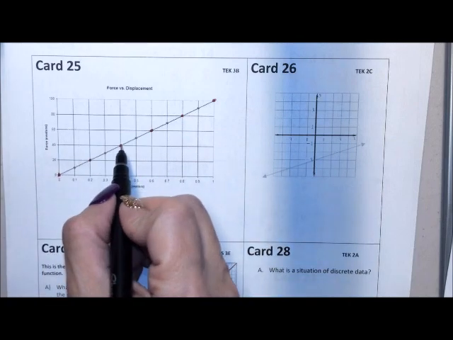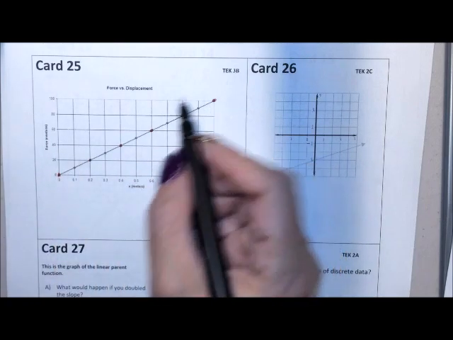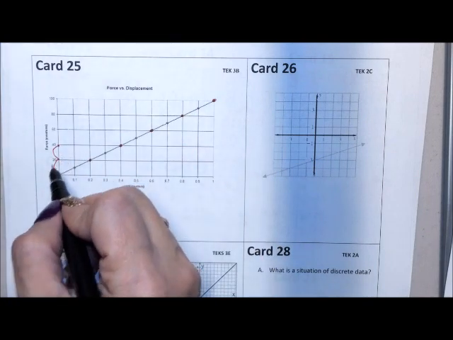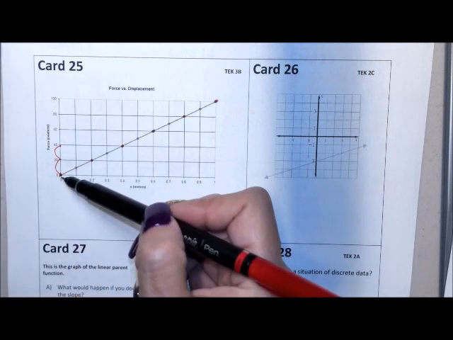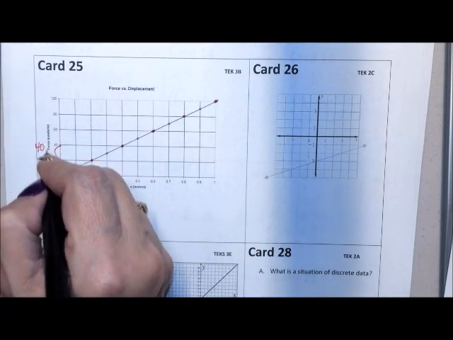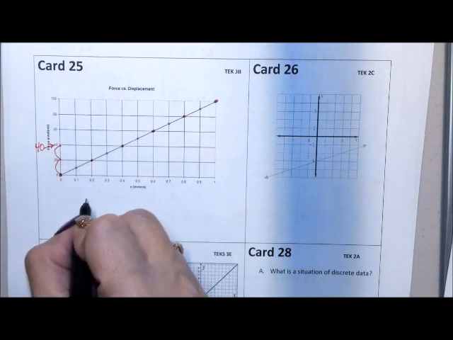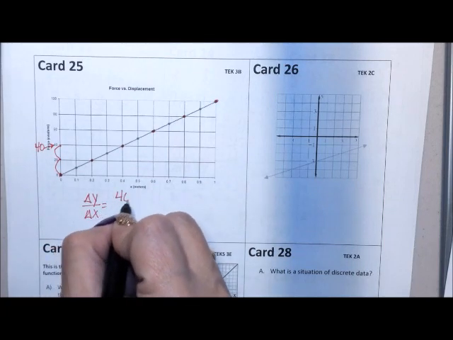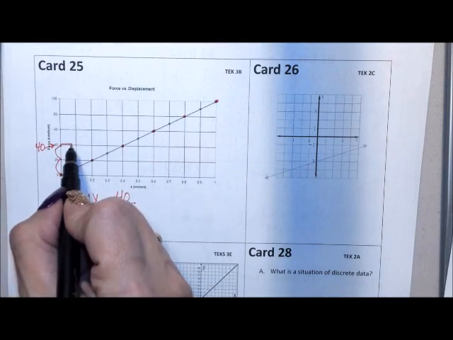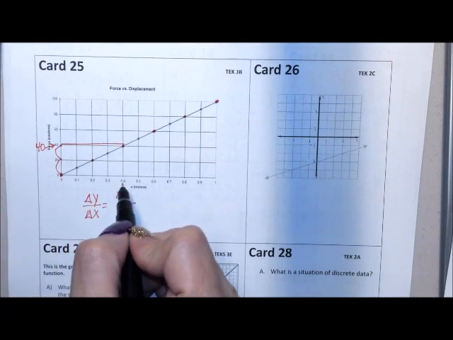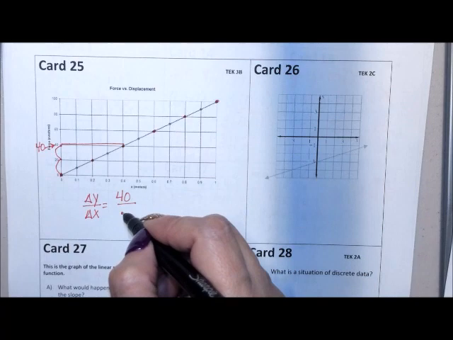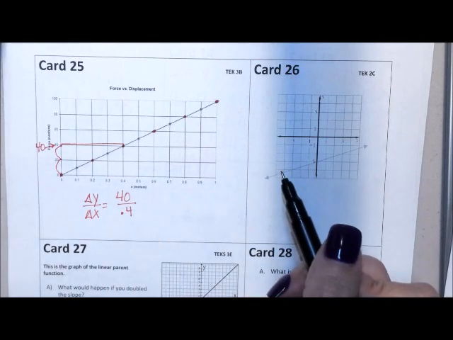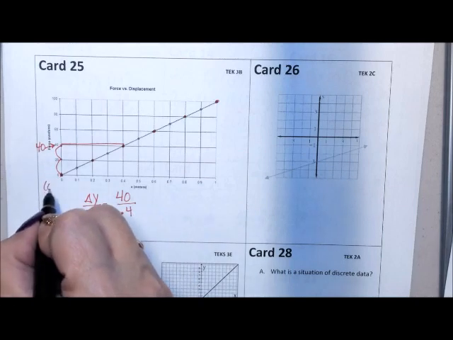I can do rise over run. So it's a positive slope. How much does it go up? Don't tell me that it goes up 2. It doesn't go up 2. It goes up 40. That's a 40 right there. So change in y over change in x. It rises 40. How much does it run over? 0.4. 0.4. Right?